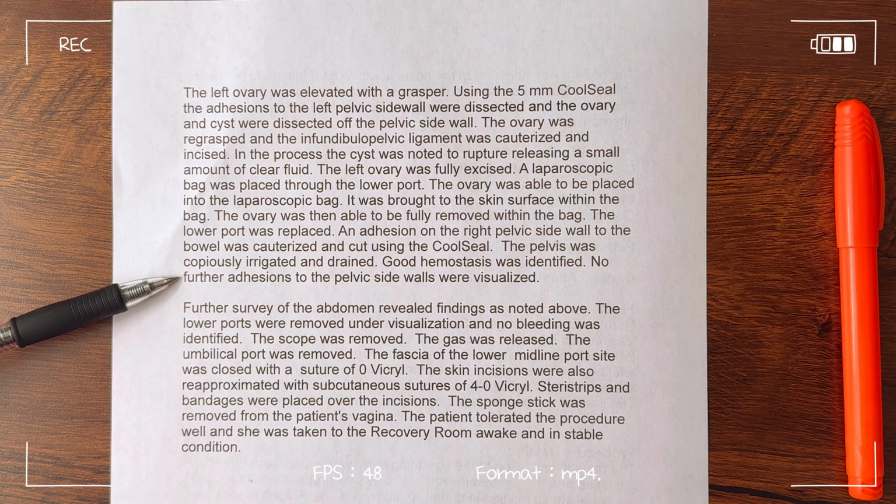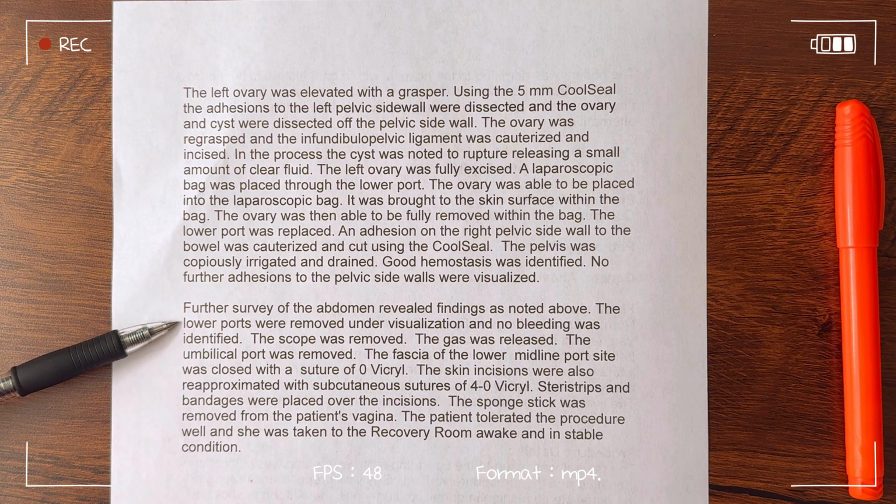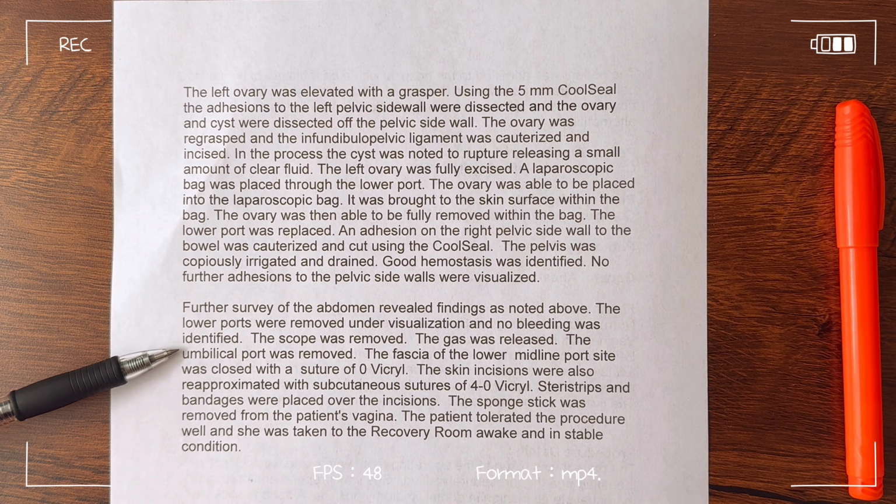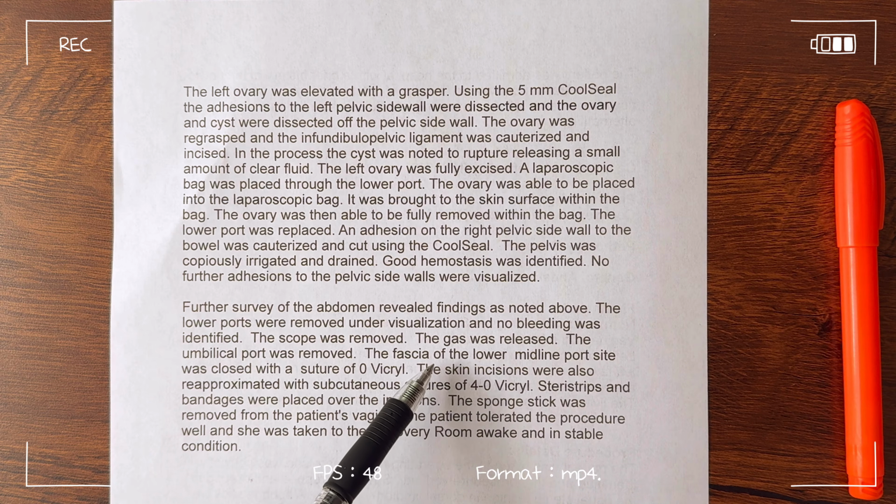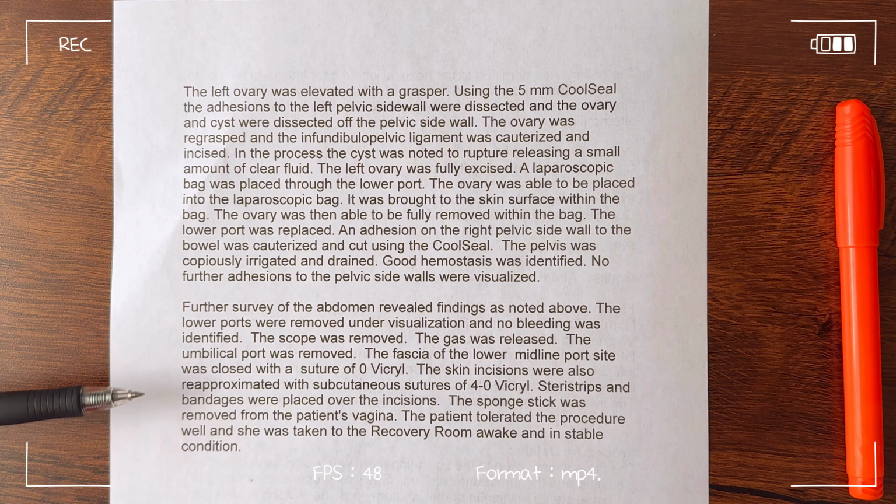The ovary was placed inside the bag and then came up through their trocar port. Then we have further survey of the abdomen revealed findings as noted above. The lower ports were removed under visualization and no bleeding was identified. The scope was removed. The gas was released. The umbilical port was removed. The fascia of the lower midline port site was closed with a suture of 0 Vicryl.